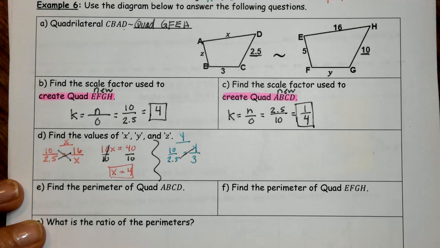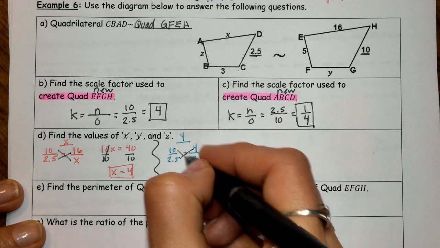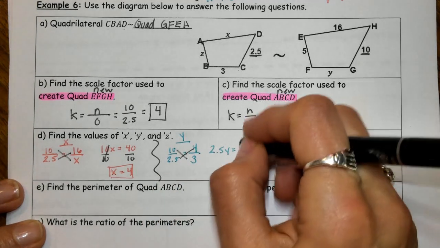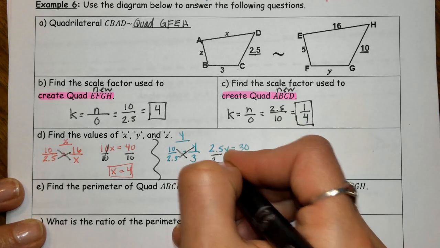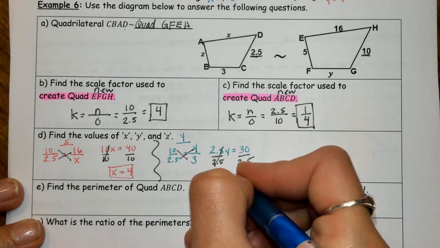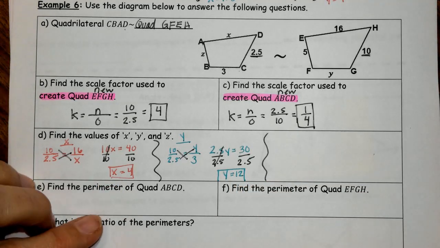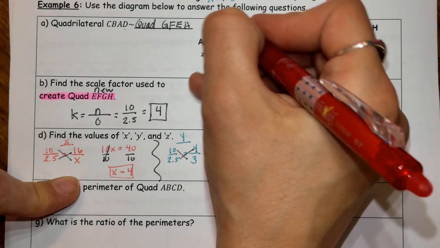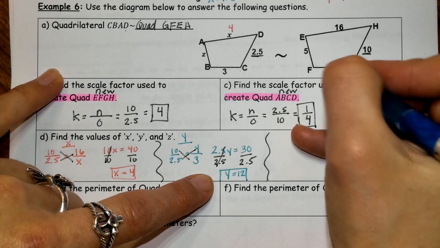Cross multiply, we get 2.5y is equal to 10 times 3 gives us 30. And then all we have to do in this case is just divide by the 2.5. We find that y is going to equal 12. And what I'm going to do is go back to x. We want to make sure we're going to have to find perimeter. So up here, this side length is going to be 4. Y we found to be 12.